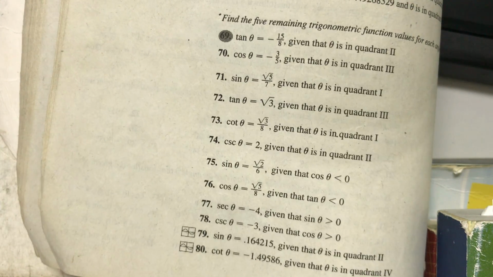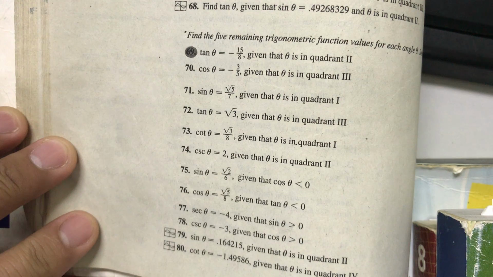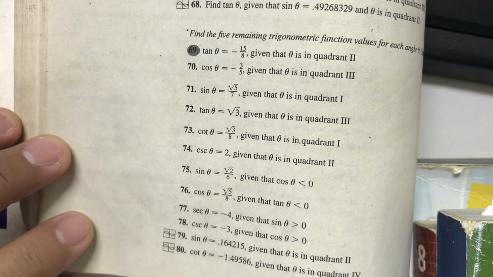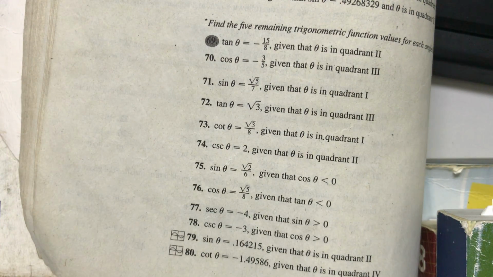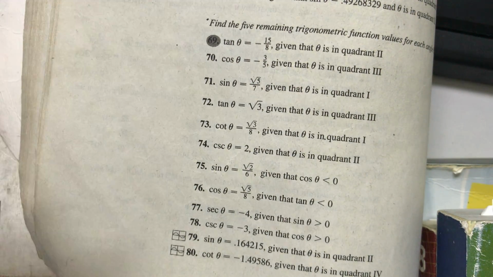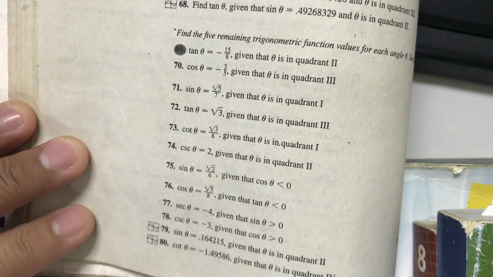I will write it here, or rather just use it from the book. This is actually part of the book which I am using. Find the 5 remaining trigonometric function values for each angle theta.